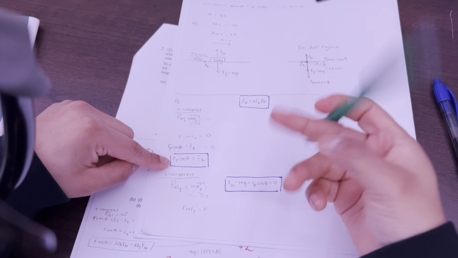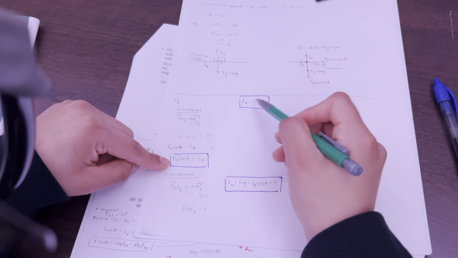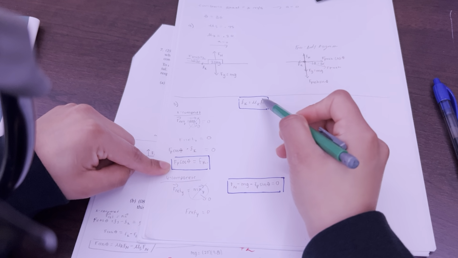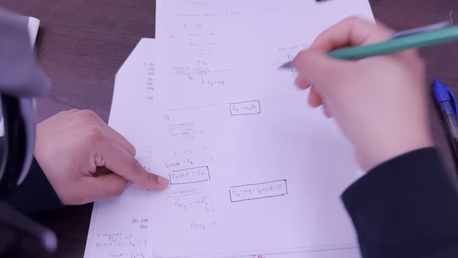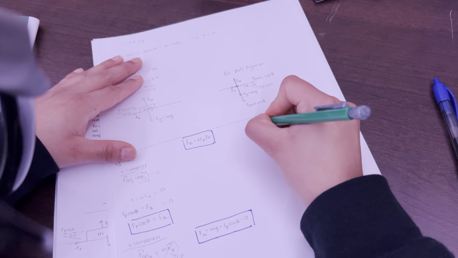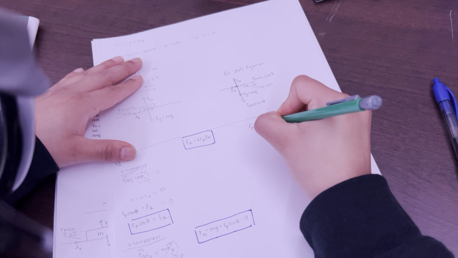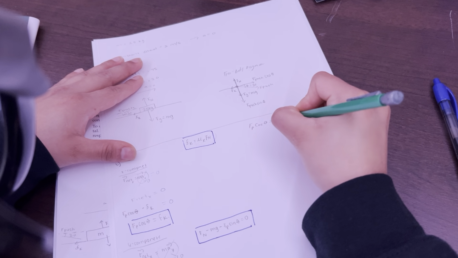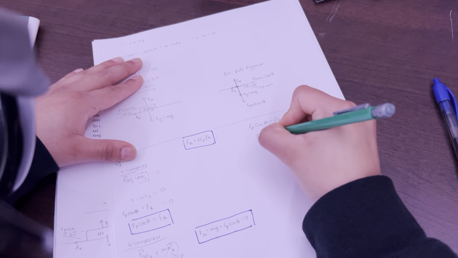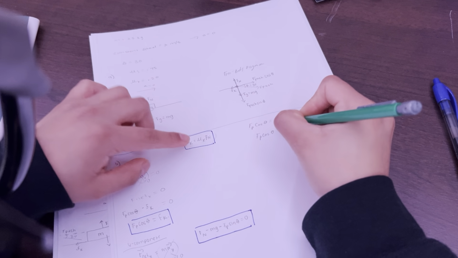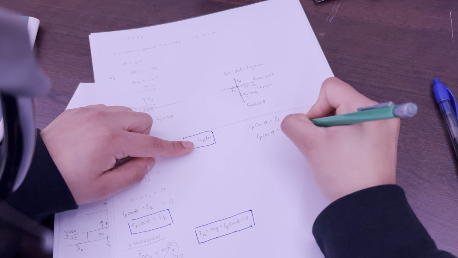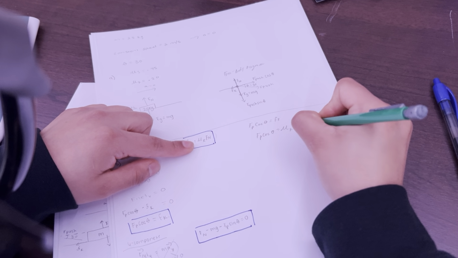So since I have FK here and FK here, yes, I'm going to replace this here. So I'll write this up here. Force of push cosine of theta equals Fk, and Fk gets replaced, so now it's going to be F cosine of theta equals this, coefficient of kinetic times force normal.